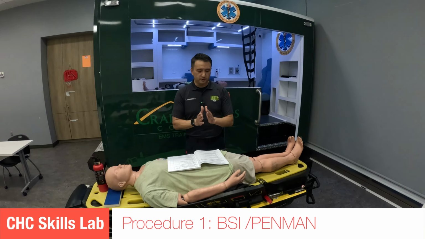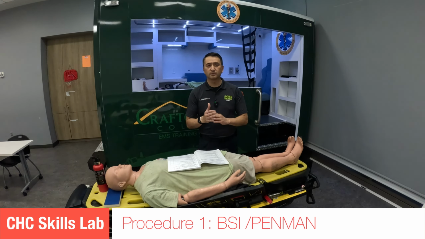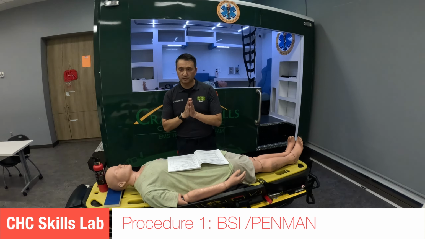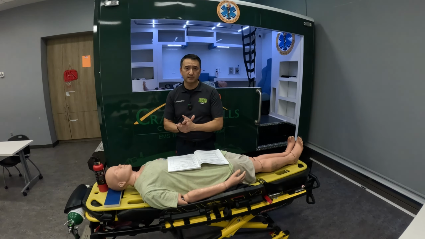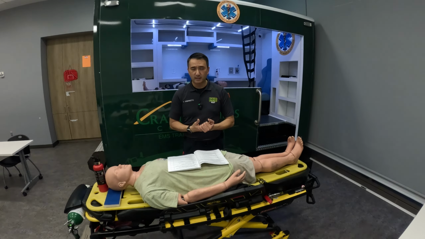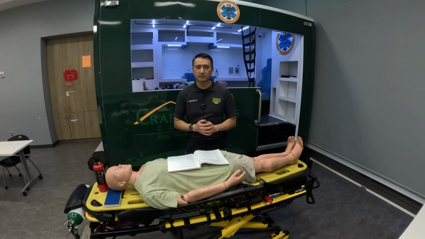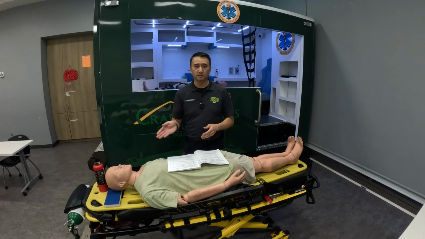Now let's take a look at procedure number 1, BSI Penman, body substance isolation. That's when you use personal protective equipment to isolate the person's bodily substance from yourself. Penman, personal, partner, public, patient safety, environmental hazards, number of patients, mechanism of injury, nature of illness, additional resources required, need for extrication, extraction, or need for cervical spinal stabilization.